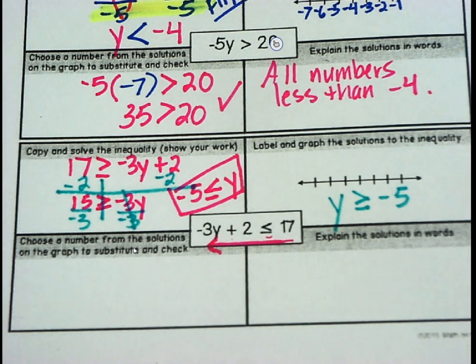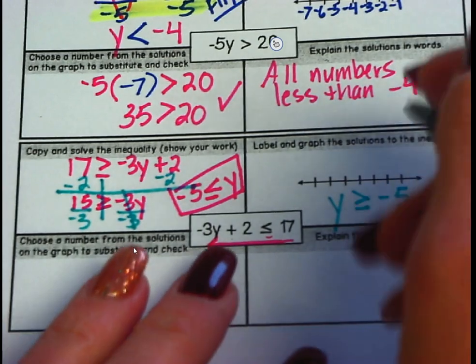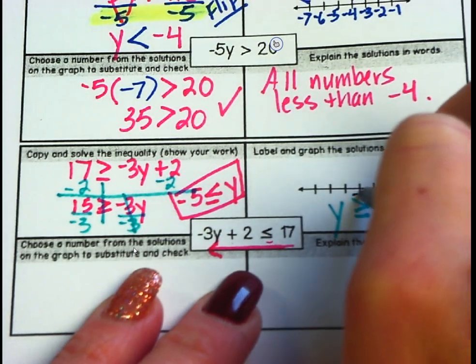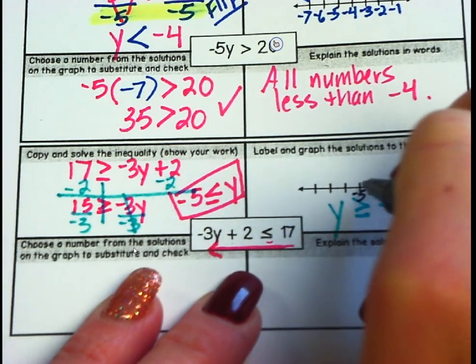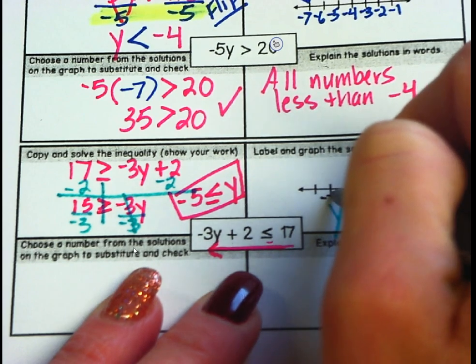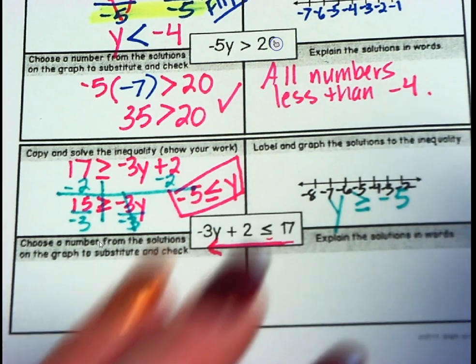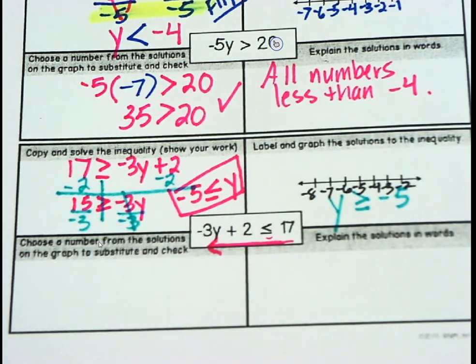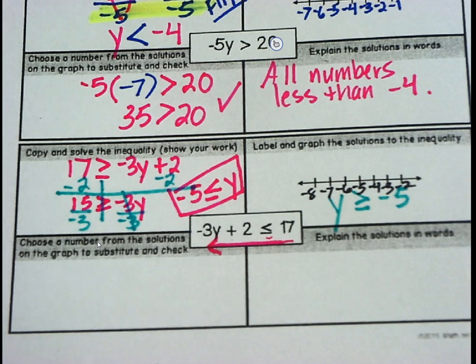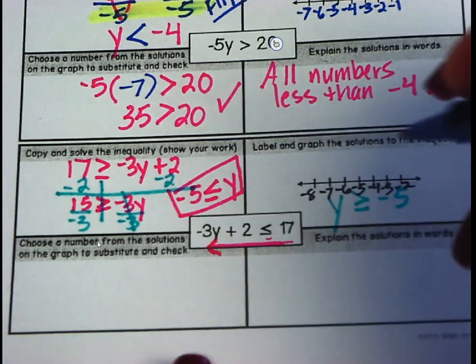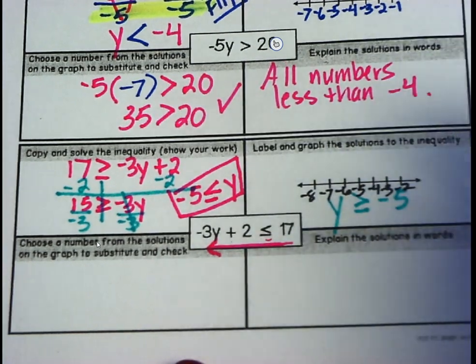So now, I kind of made that too close, but negative 5, negative 4, negative 6, negative 7, negative 3, negative 2, negative 8. So I've got my number line, and so now it's greater than or equal to. So if it's greater than or equal to, is that an open or closed circle? Closed, because it could be negative 5 because it's the equal sign. The equal sign right there underneath your inequality sign.